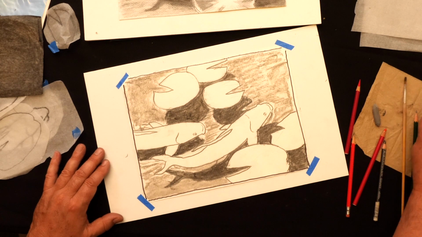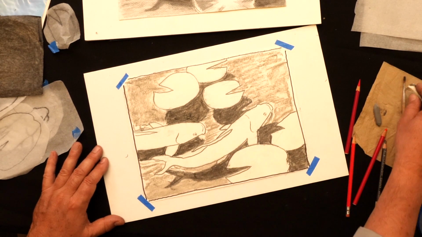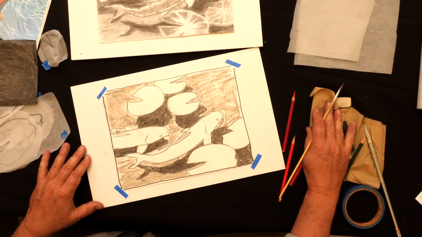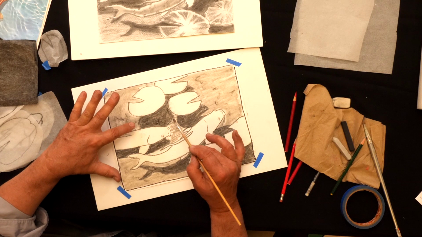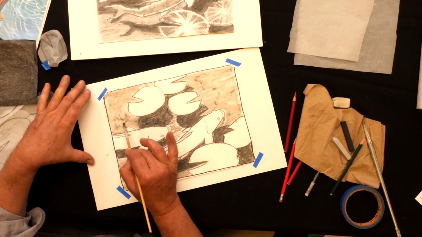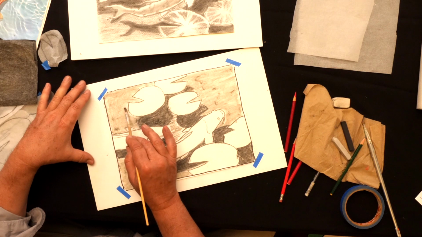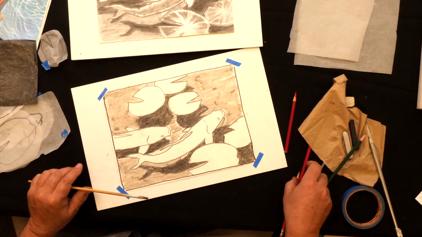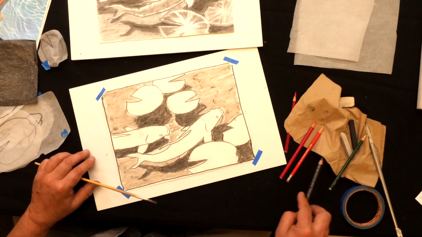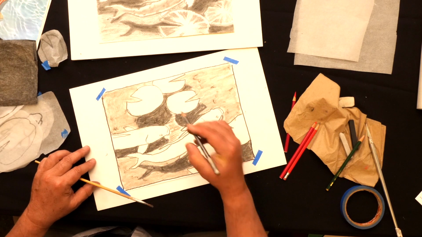Oops, I accidentally went over the fin of that fish. We could pull that back off. So I want you to note that the lines of the shadows are a little bit softer and more blurred than the outlines of the objects. We definitely want to keep a hard, distinct line at the edge of our lily pads.